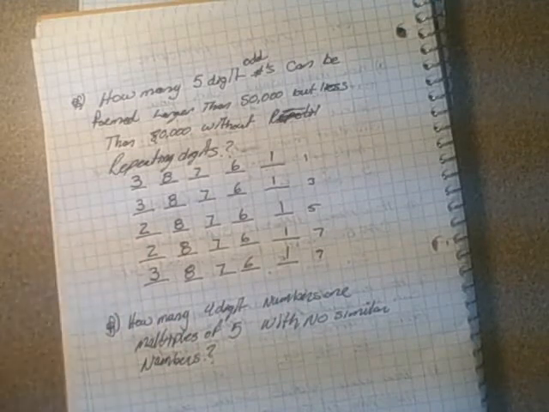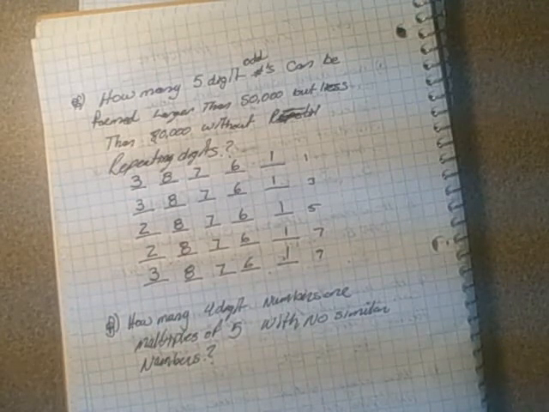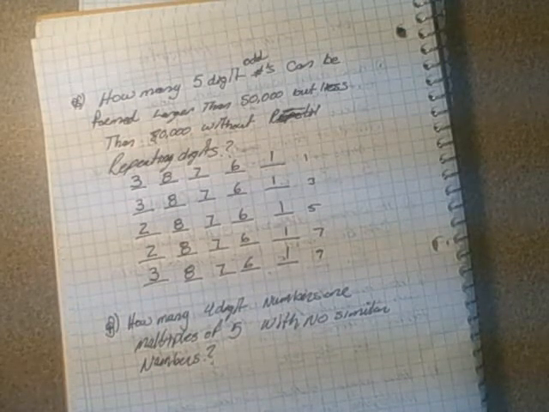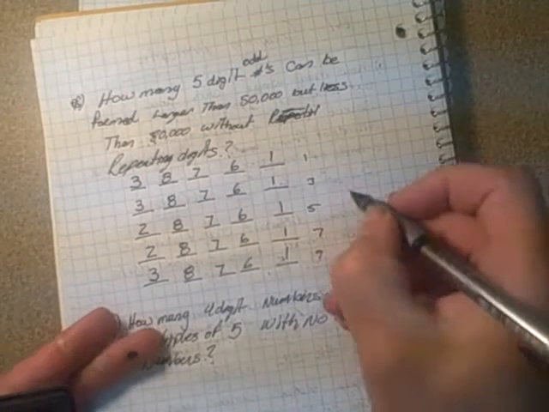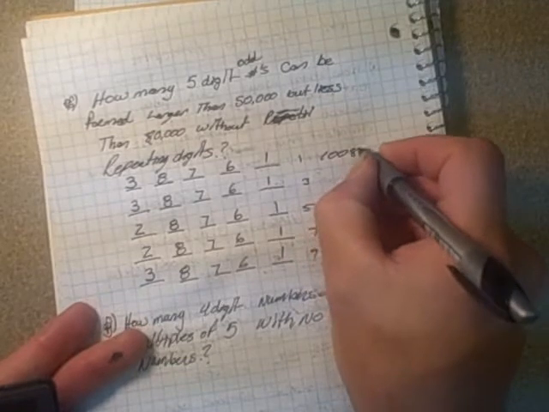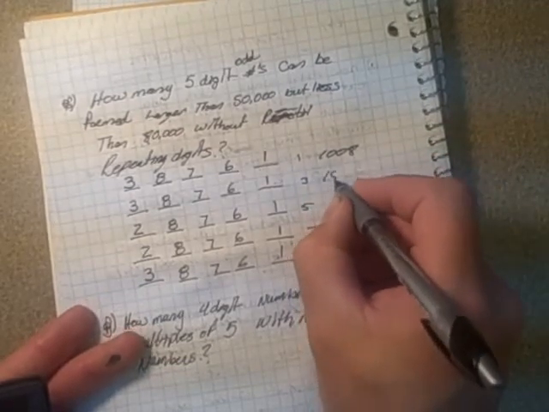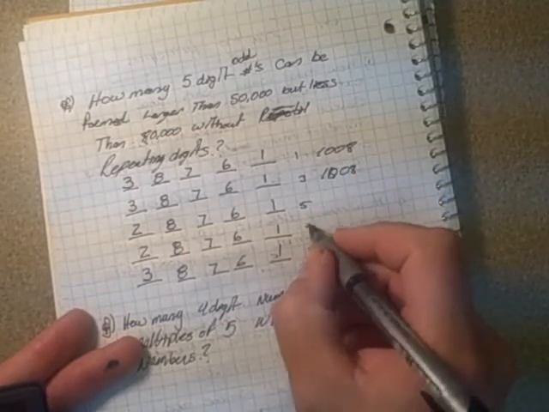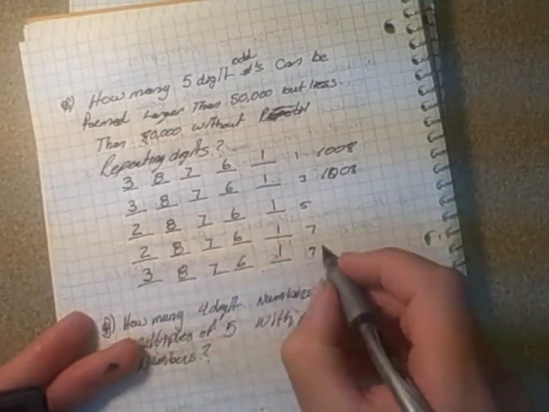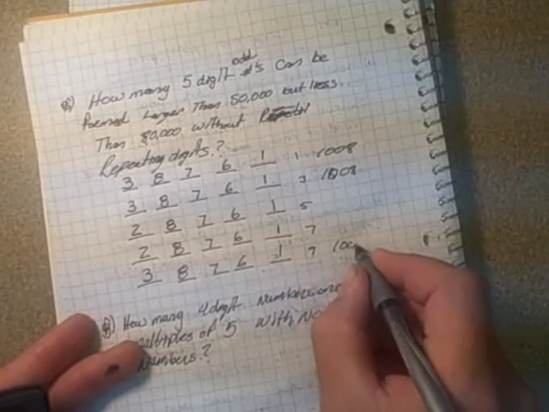So now we take our calculators, figure these out. 3 times 8 times 7 times 6. So this is 1,008. So there's a similar one here. 1,008. Okay, this one's a little bit different, but this one here is also 1,008.